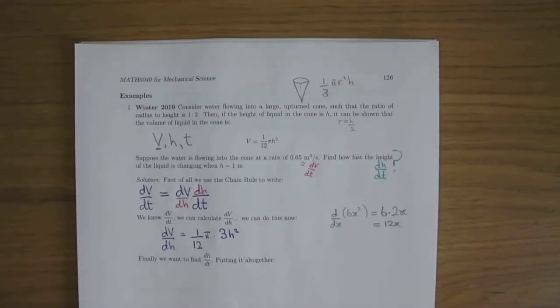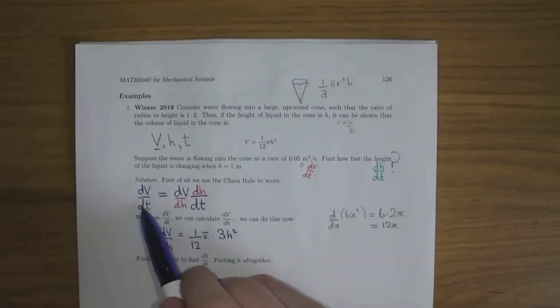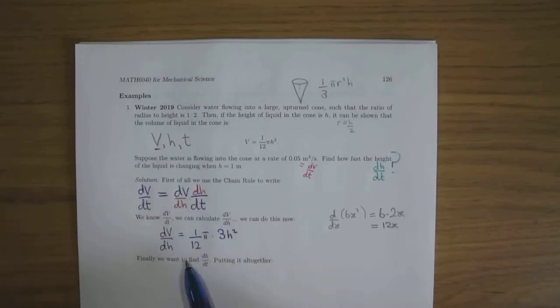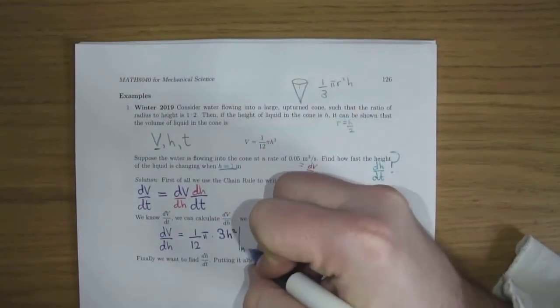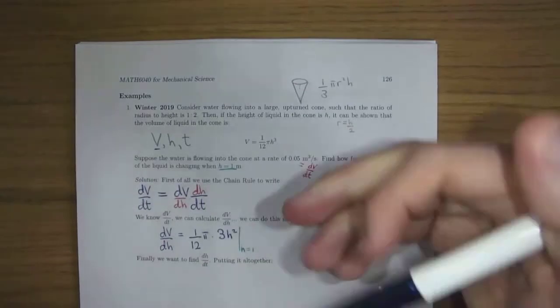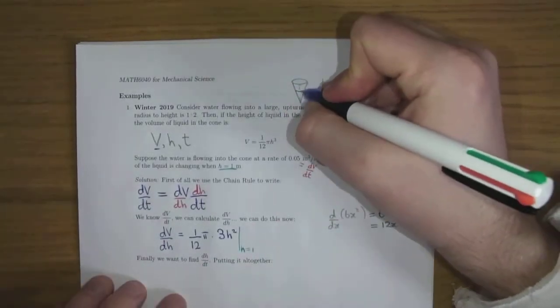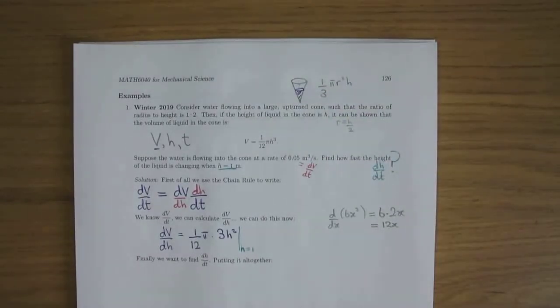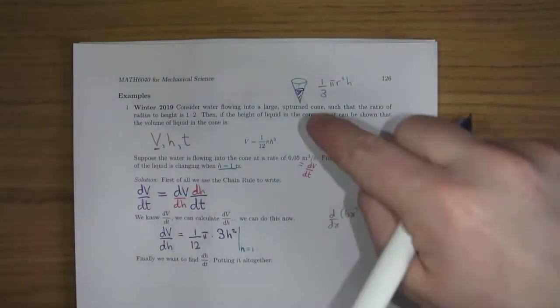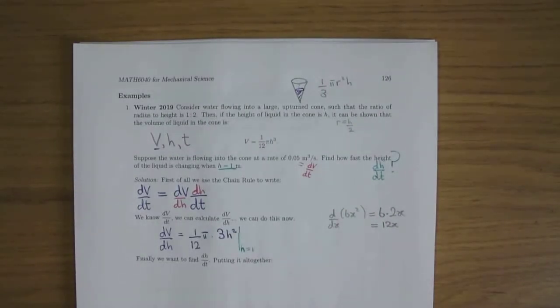Okay, so I'll put the question all together. Well, we're missing one thing. So we have dV/dt, that's a number. We're looking for dH/dt, this is our unknown, and dV/dH we have in terms of h. So actually there's 2 unknowns at the moment, but if we read the question carefully, we're interested in when the height is equal to 1. Going back to my little picture here, I'm interested in how fast the height is changing at a certain point. Because obviously when there's more liquid in it, when it's higher up, the height isn't going to be changing so quickly.